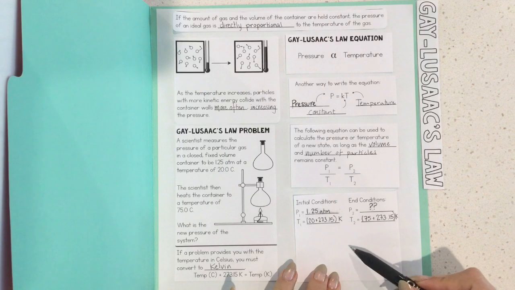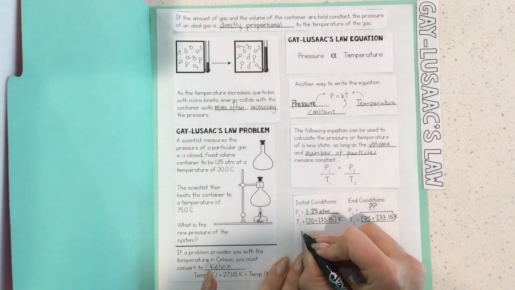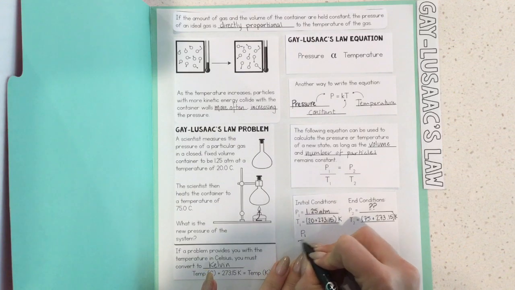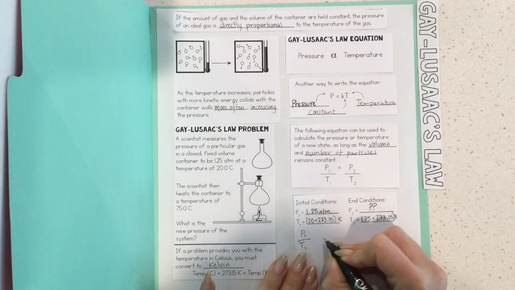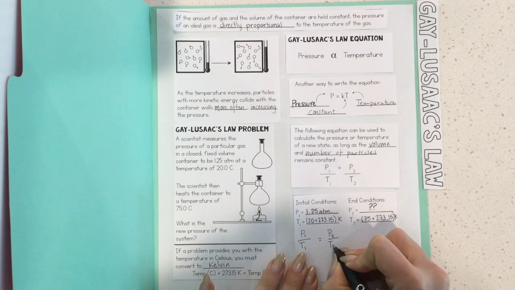Here we have the given information. We just have to solve for P2. So we substitute in P1, T1, and T2.